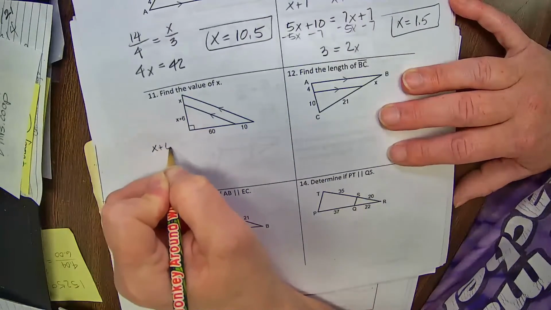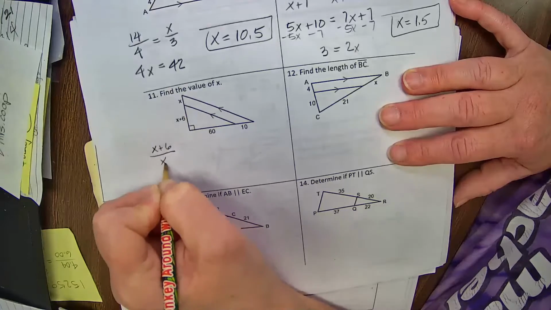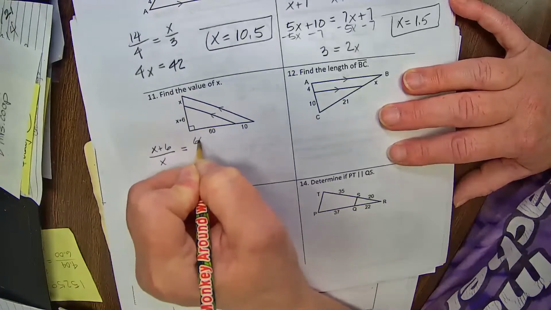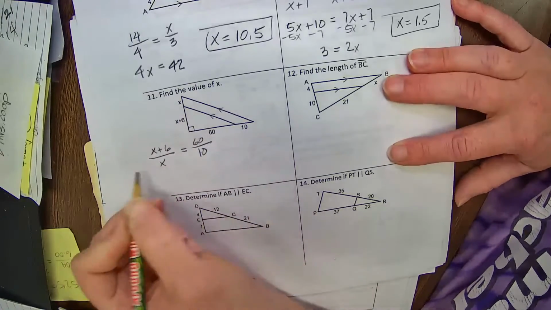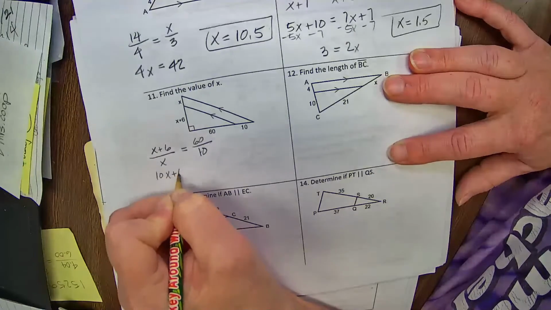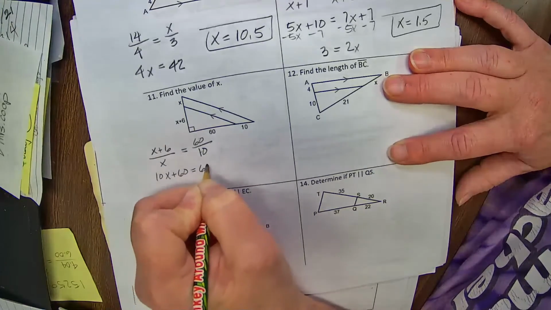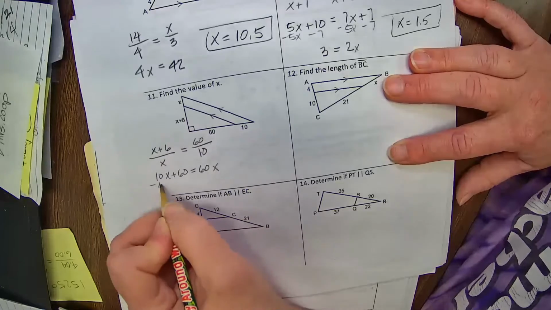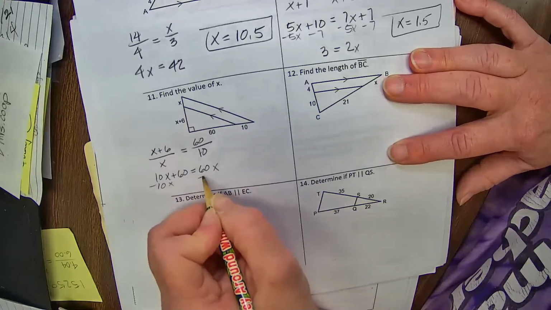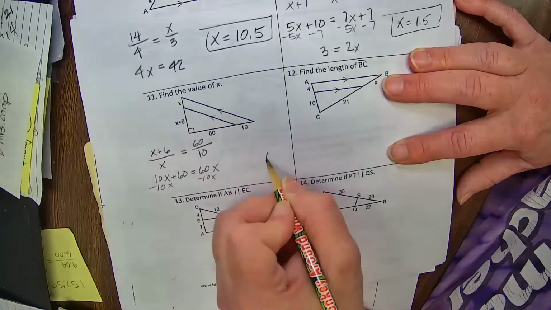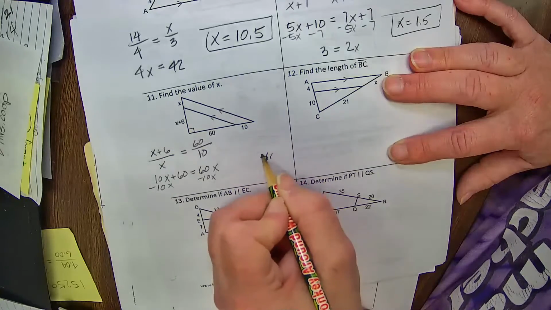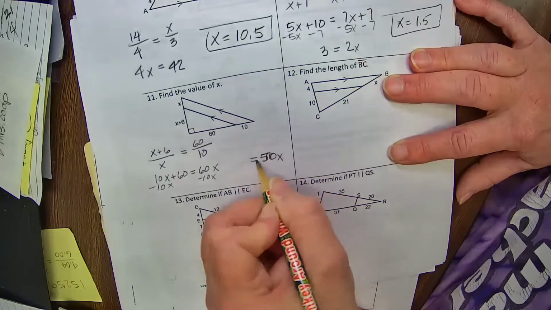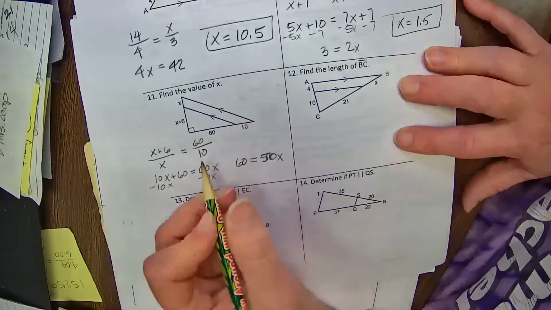Okay, x plus 6 is to x as 60 is to 10. 10x plus 60 equals 60x, minus 10x. So 50x equals 60.